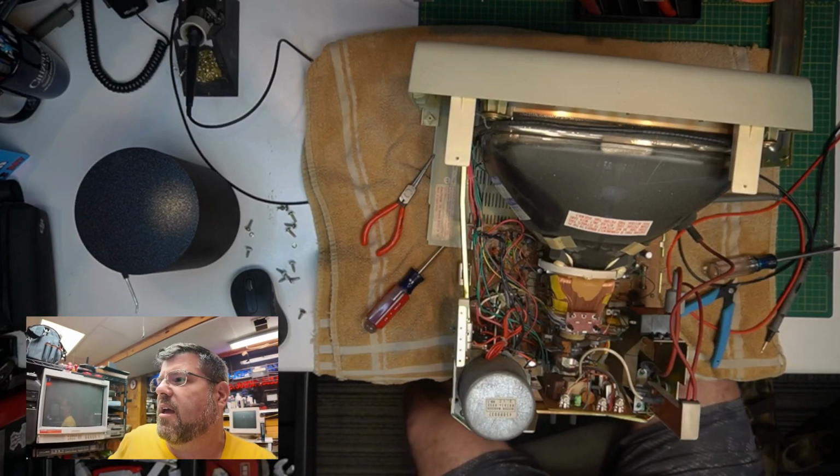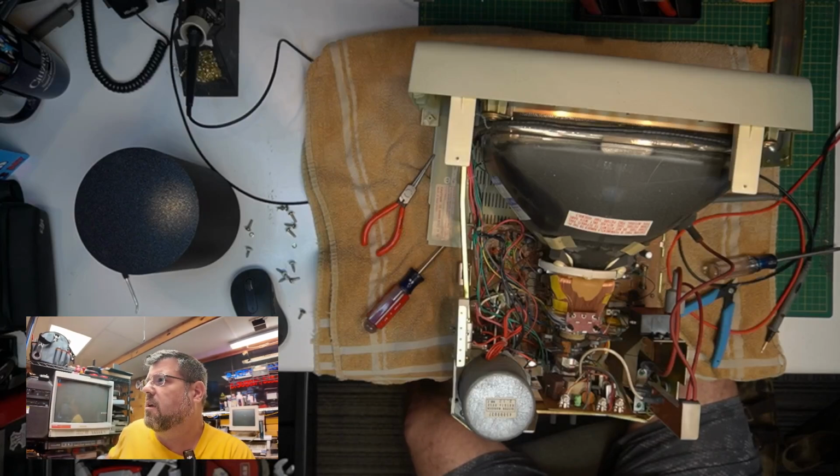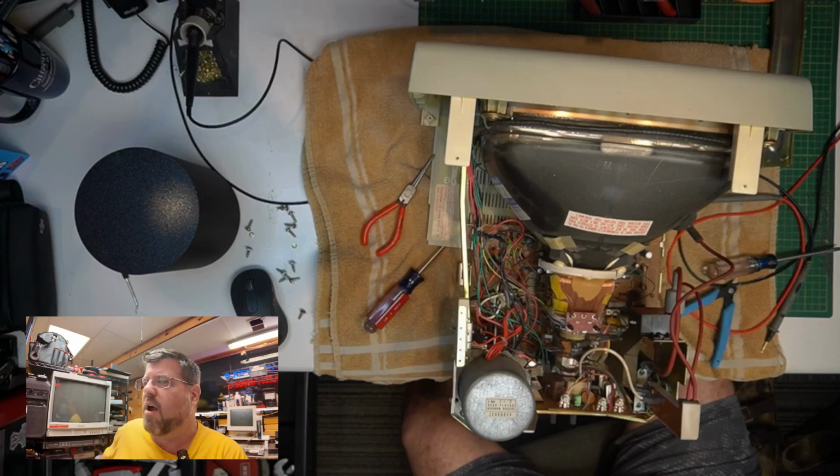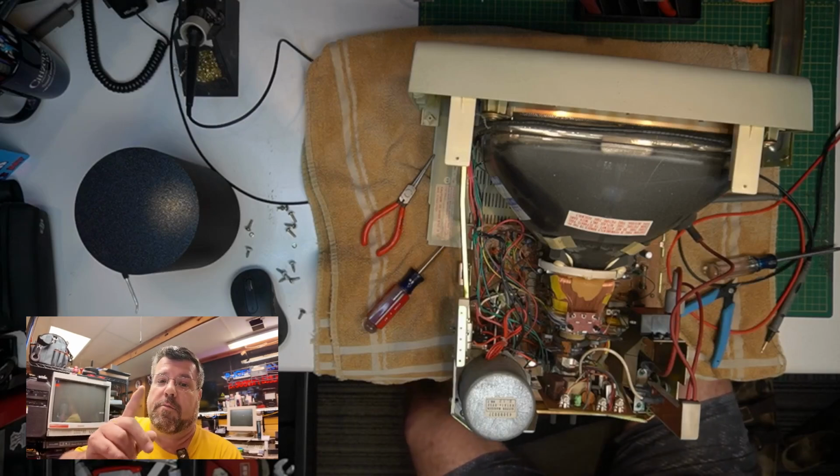Let's see. I don't believe we have a bad deflection yoke, which means that the problem has to be the B+. Now, I got to go and look and see if I can find this B+ on the board here. So I'm going to go ahead and turn the cameras off for a minute and do a little think on that one, and then I'll catch up with you as soon as I figure out exactly where that B+ is. So stay tuned. I'll be right back.